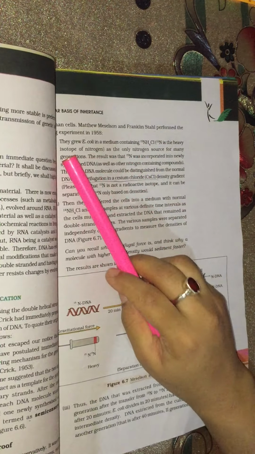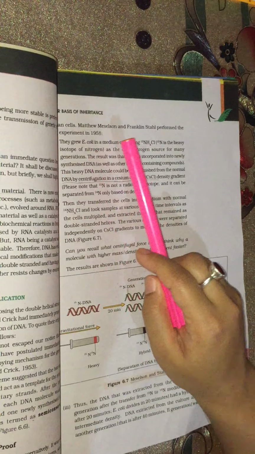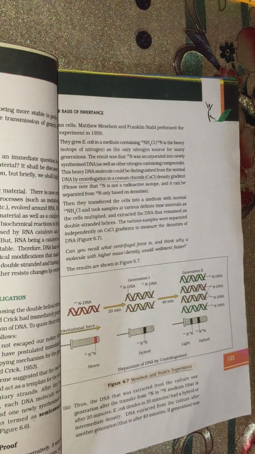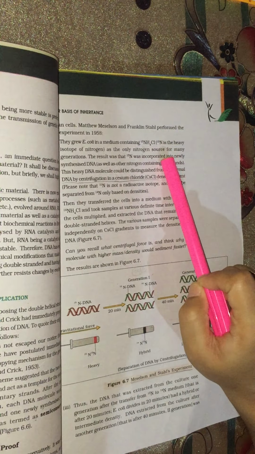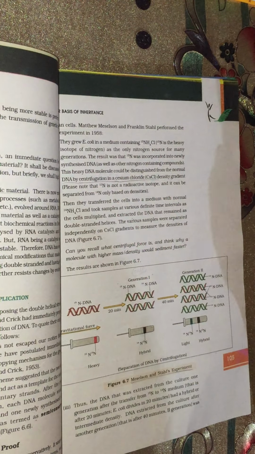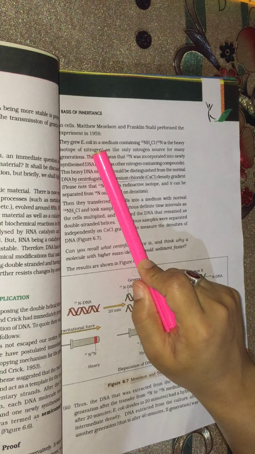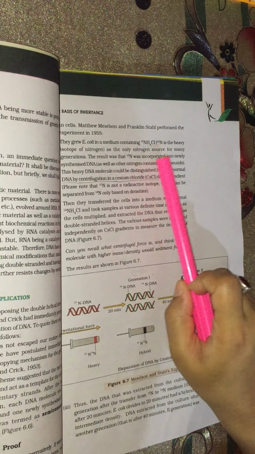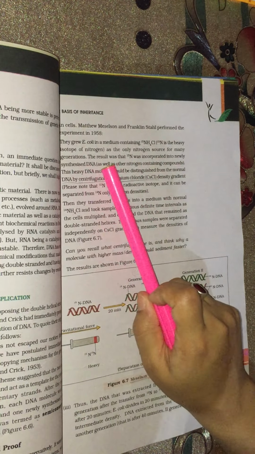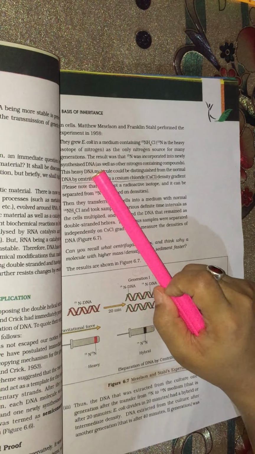These E. coli bacterial cells contain DNA, isn't it? They grew some of the E. coli bacteria in a medium containing N15, which is the heavy isotope of nitrogen, as the only nitrogen source for many generations. The result was that N15 was incorporated into newly synthesized DNA.